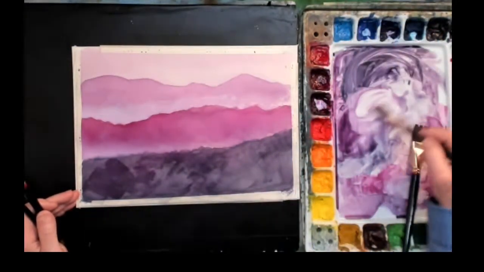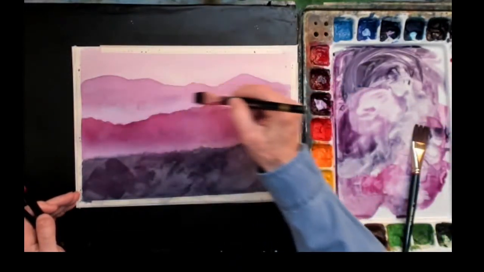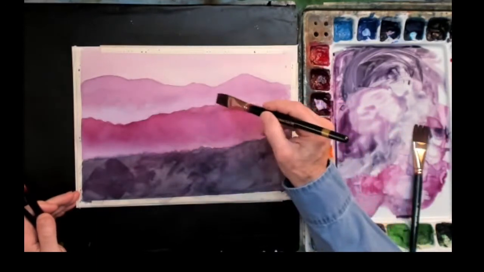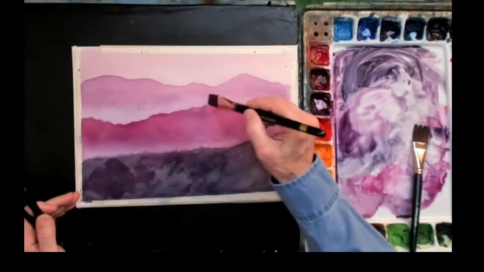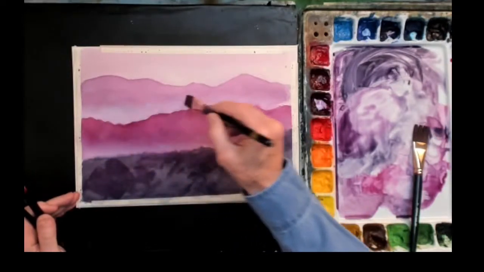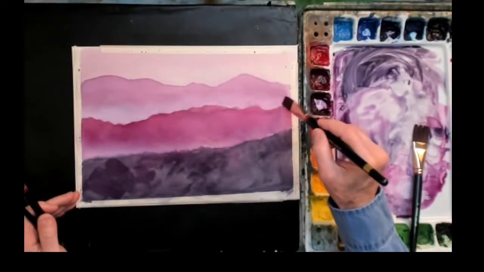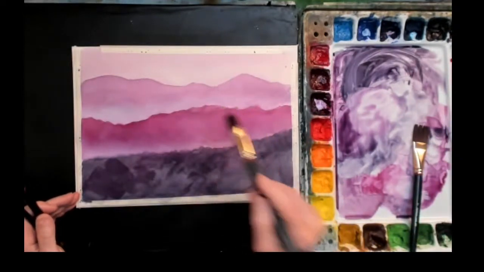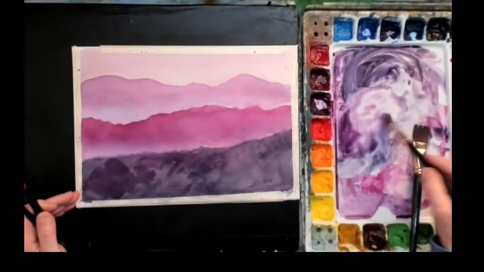All right, let me get just one more layer in there. Now I'm doing a horizontal stroke, kind of blending the colors together. Don't want any texture back there. It's all flat. All flat color.